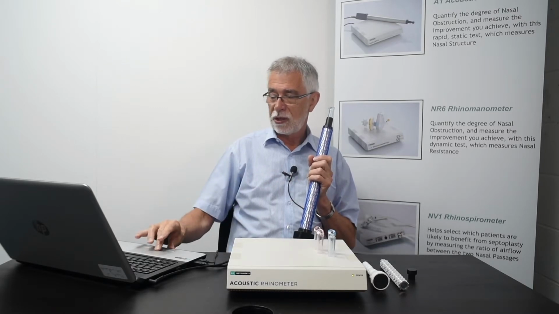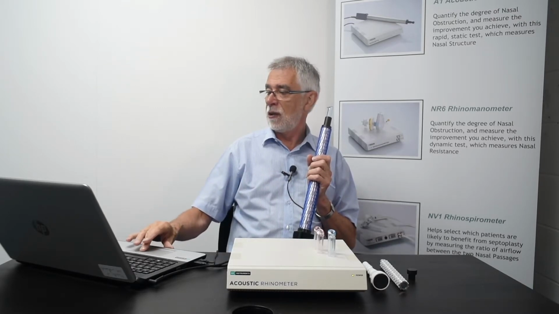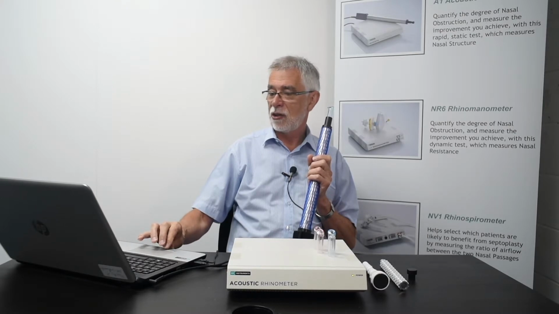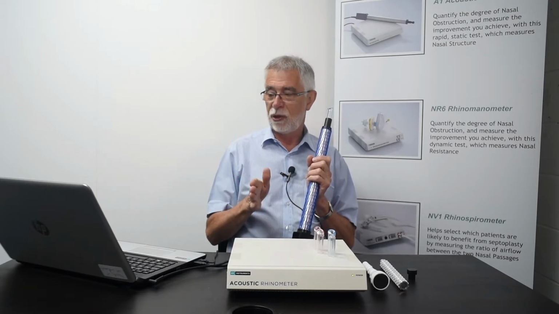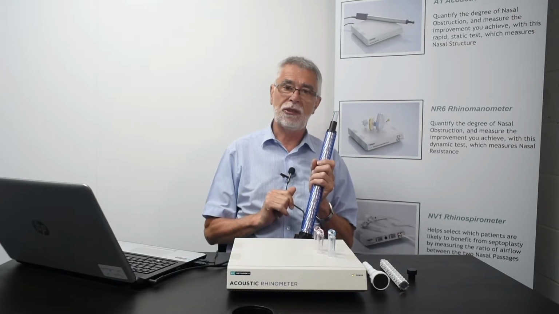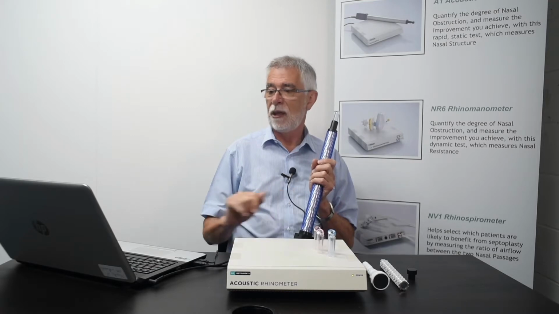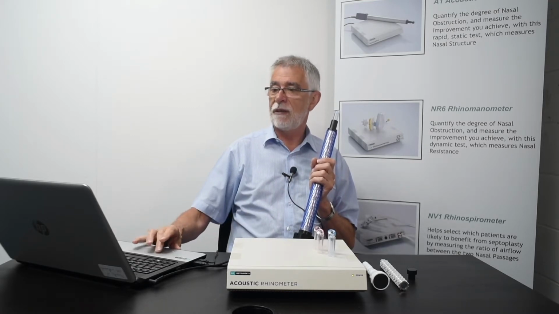The information at the bottom of the screen allows you to determine how severe the obstruction is for min 1 and min 2, and also to measure the volume between 0, the starting point of the nose, and 5 centimetres into the nose. That was a measurement for the left side.